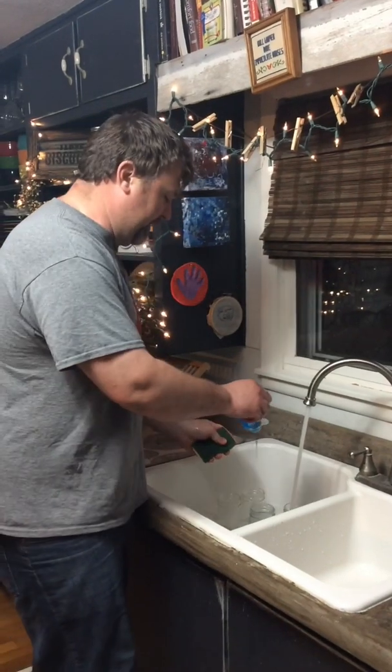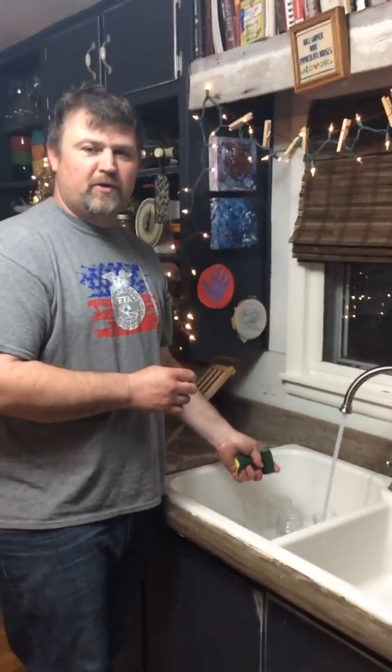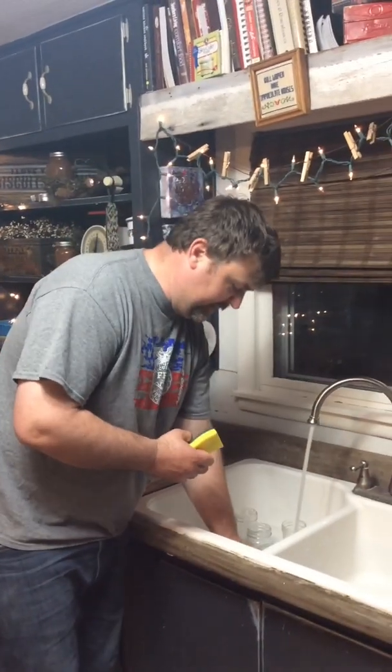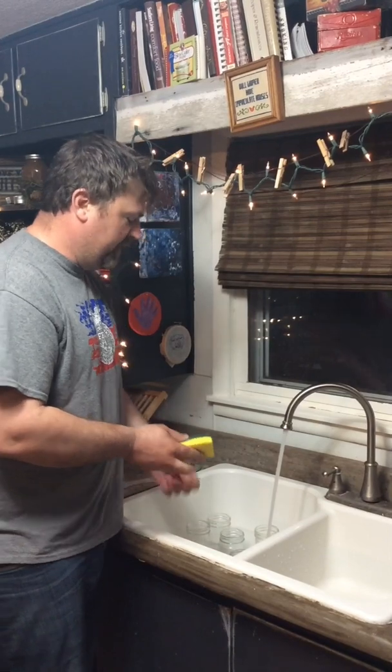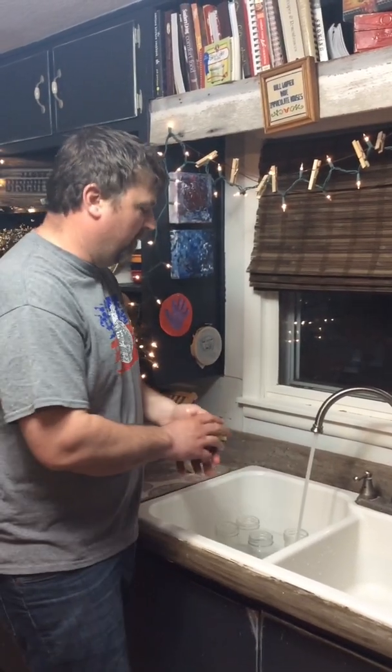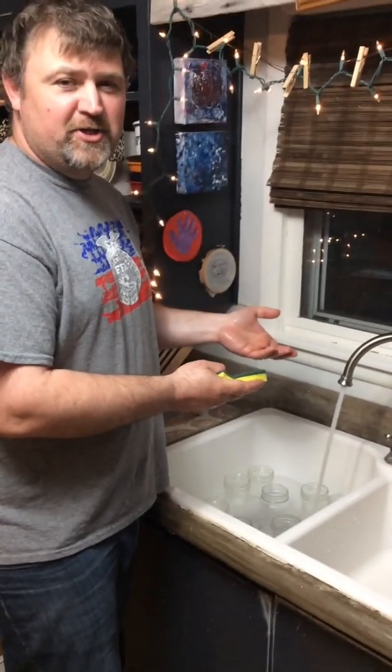Okay, the first thing that we're going to need to do is wash all of our jars, rings, and the lids, the sealable part that we're going to use. And so we'll wash those and just kind of let them drip dry, making sure that we don't touch anything that might be dirty.